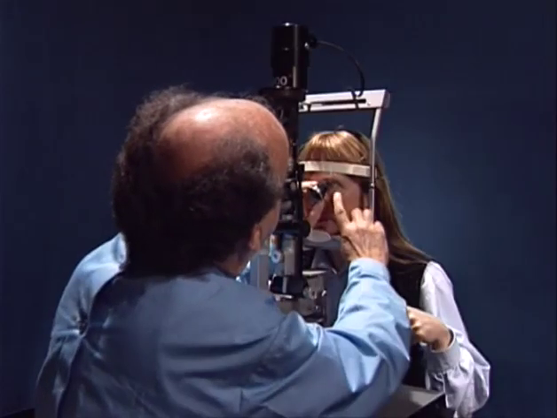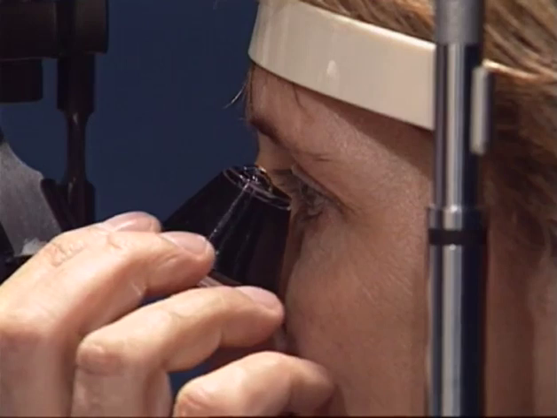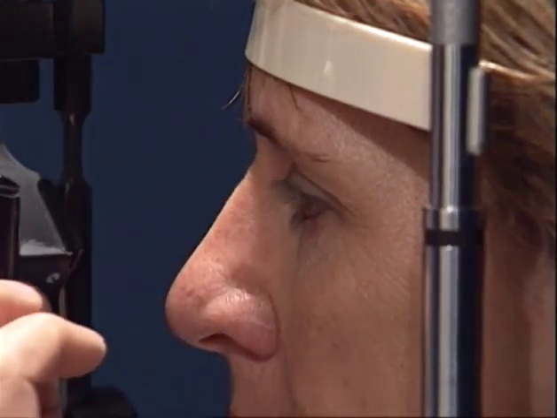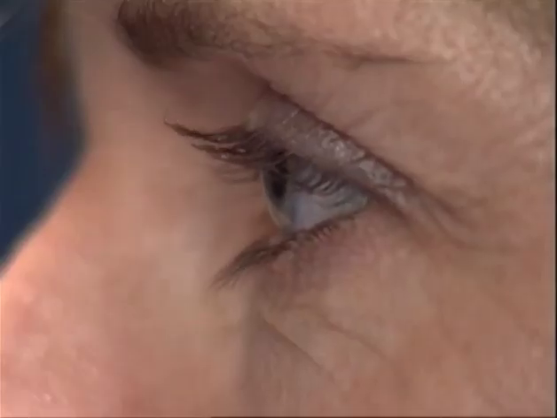When inserting a contact glass, the main task of the examiner is to avoid any direct corneal touch with the rim of the contact glass cavity, which might damage the corneal epithelium. To avoid touching the corneal surface, the rim of the contact glass is first opposed to the sclera.